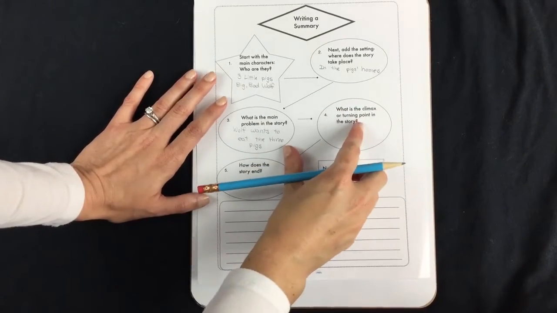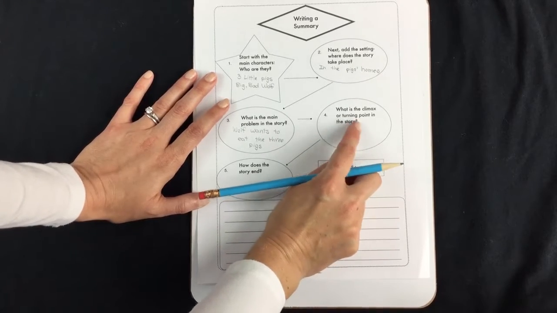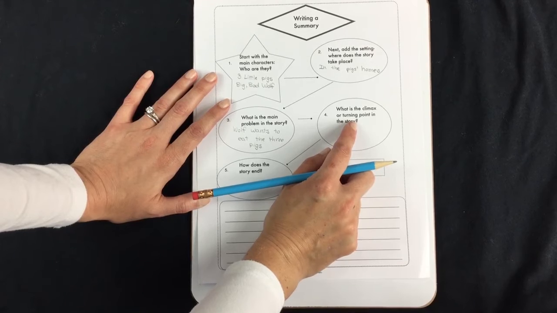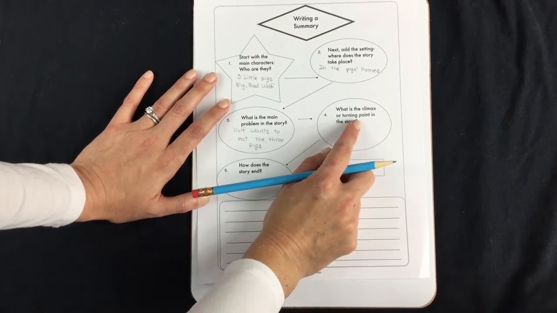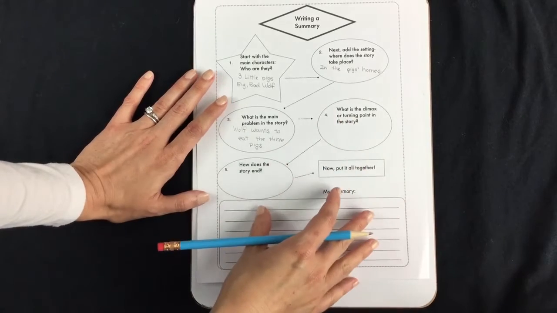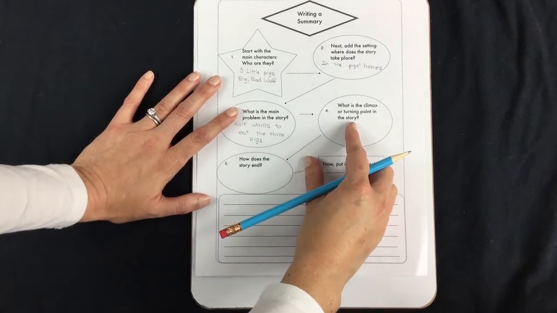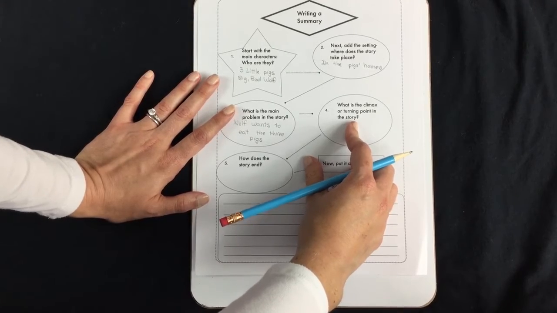Okay, what is the climax or turning point in the story? Okay, so the climax is the tensest part of the story, where you're not sure what's going to happen next. And we also call it sometimes the turning point of the story. So maybe the bad guy has the upper hand for most of the story, but at the turning point, things are starting to turn in favor of the good guy, or the main character. So what would we consider to be the climax of the story of the three little pigs?